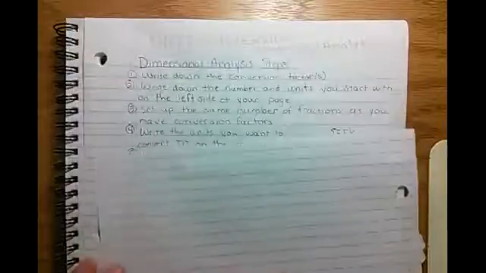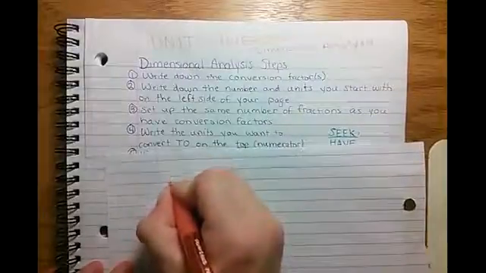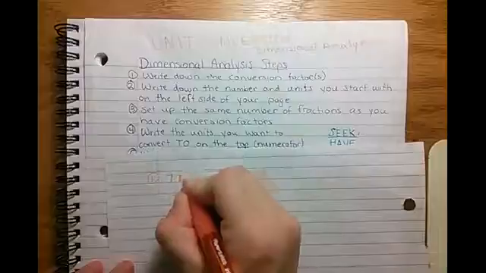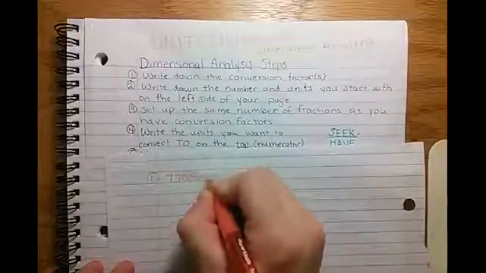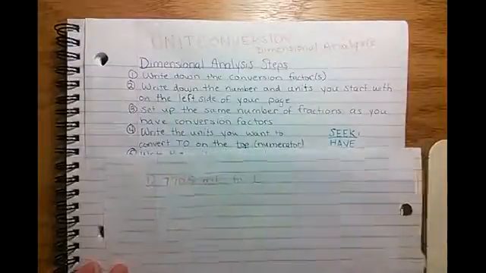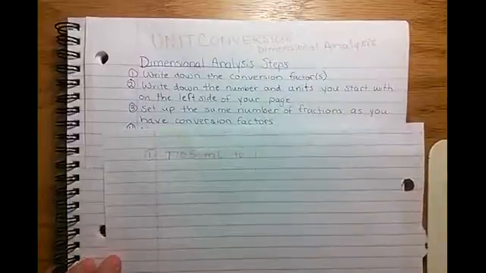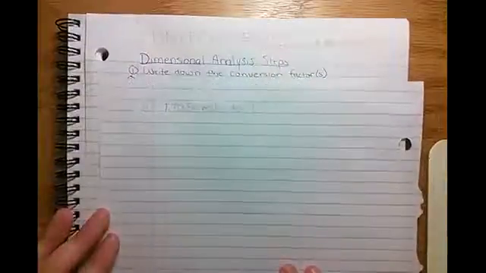Let's do one of the ones you've seen before, but instead of using the moving the decimal over method, we are going to use dimensional analysis. And I'm going to go for using an orange pen. So let's do this problem. So we first have to write down the conversion factors.